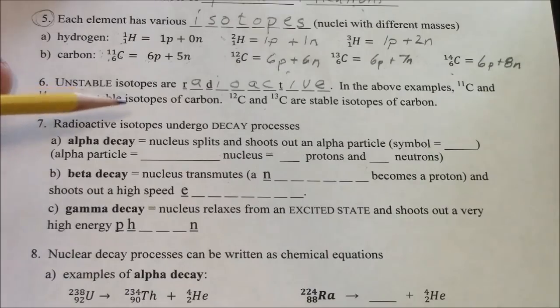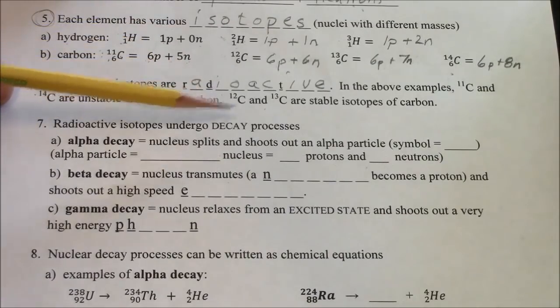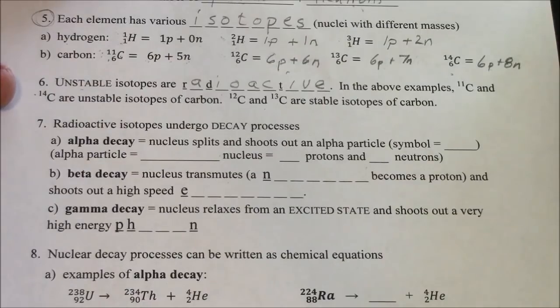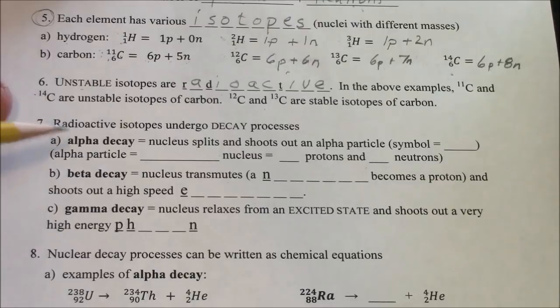If an isotope is radioactive, if the nucleus is unstable, then it does what's called a decay process. It changes. It becomes stable by changing itself. So these are natural processes. The first form is called alpha decay. Second is beta. Third is gamma. These are the first three letters of the Greek alphabet.